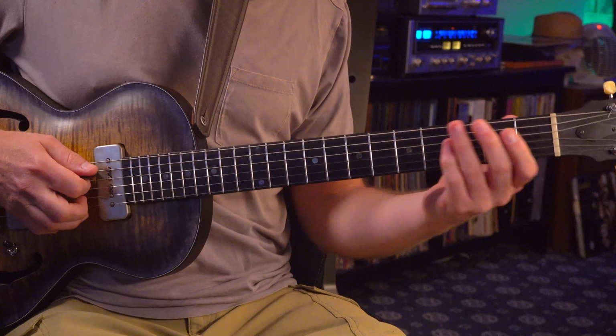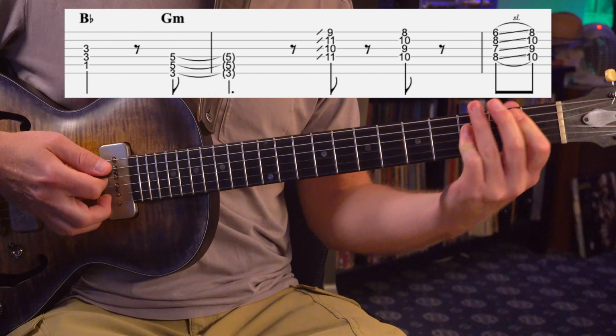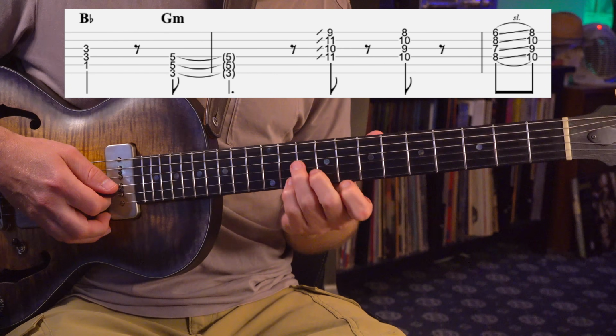So now we're going to come back to the same thing we started with. That B flat major to my G minor. And then after that, that's like the call. The response goes.